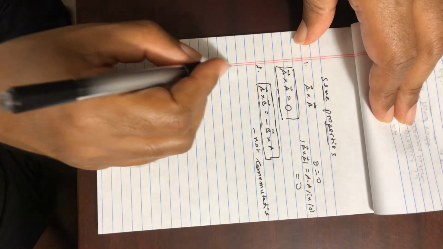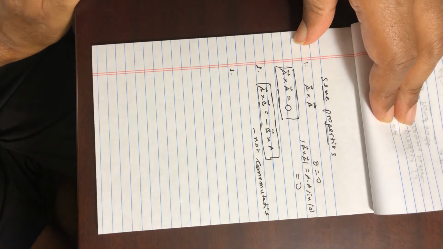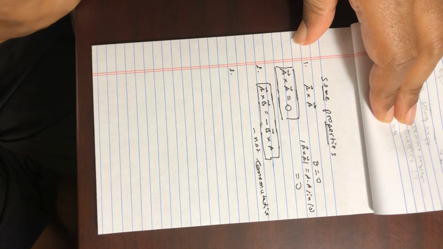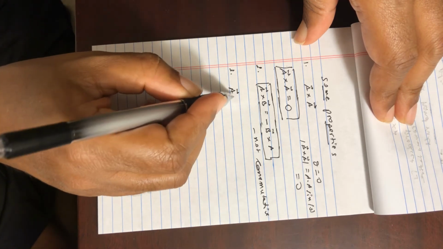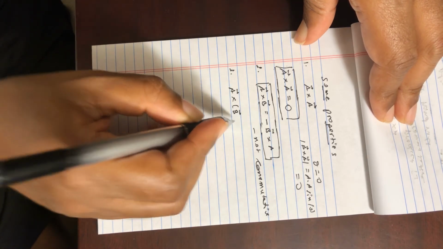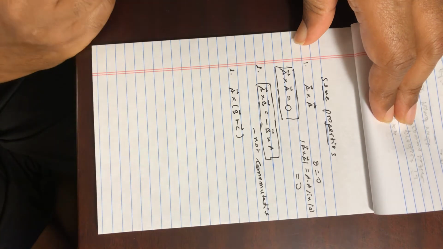And the other property is cross product is distributive over addition. If you've got A cross B plus C, you can expand it.